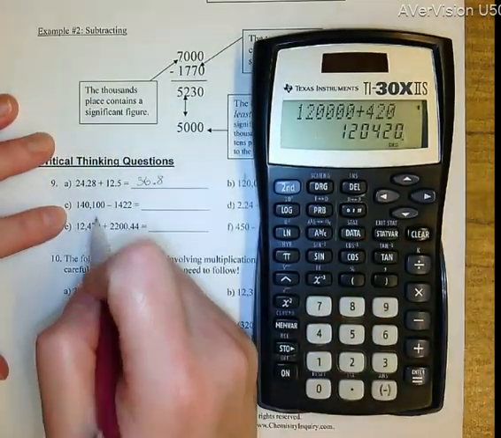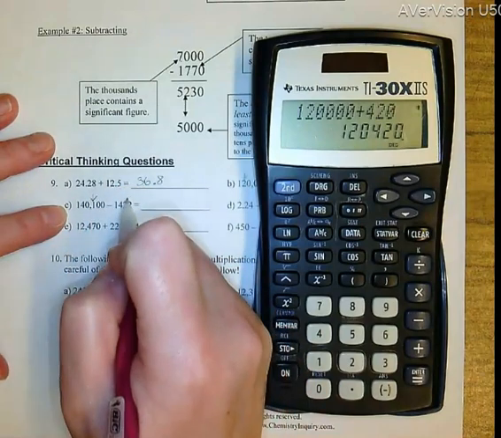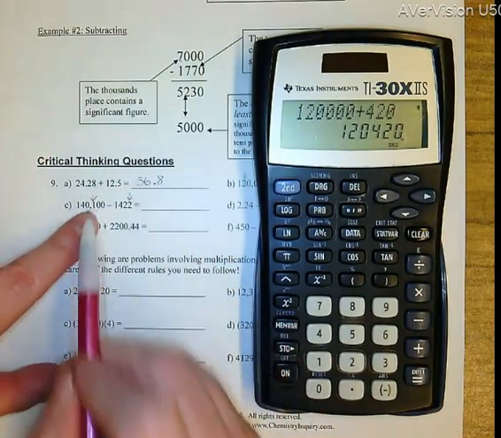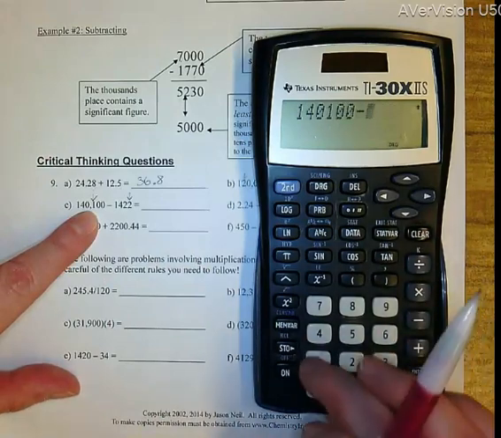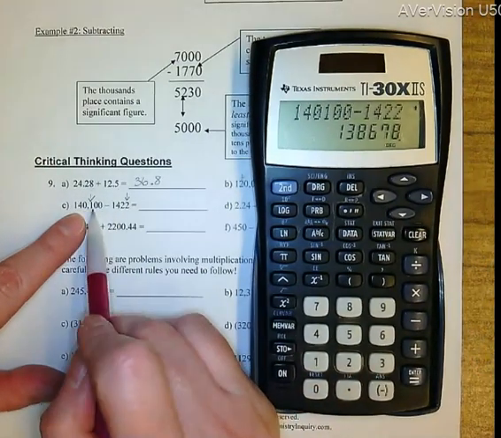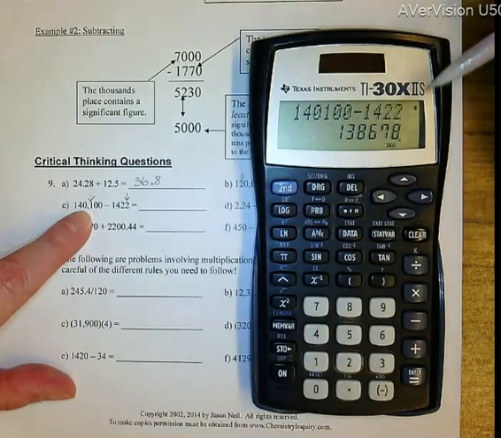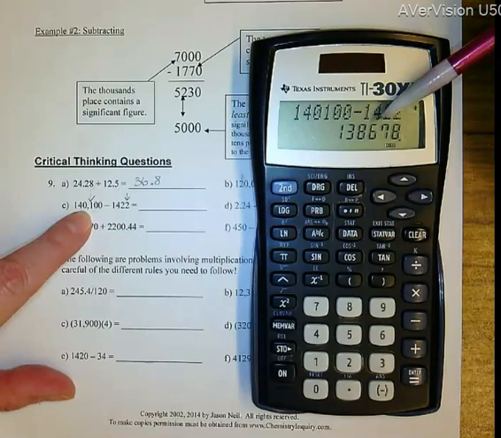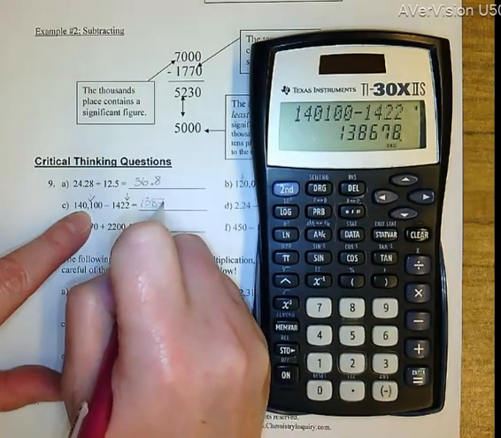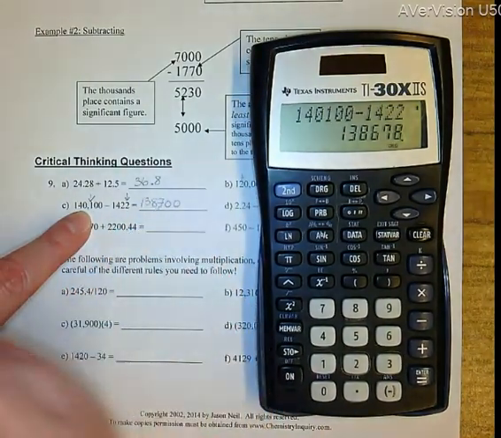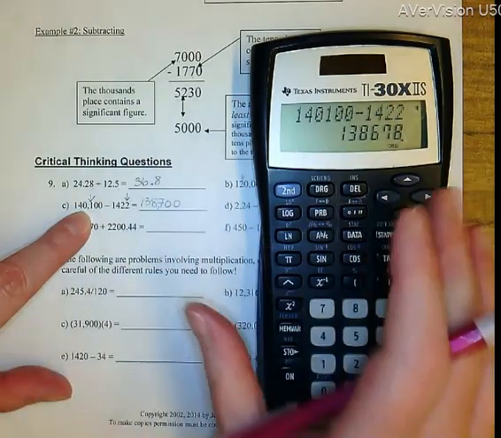Okay. So here's my last significant digit, here's my last significant digit, okay? So 140,100 minus 1422. So my last significant digit can be right here, okay? So I'm going to round to that, and that's going to make it go up, so it's going to be 138,700.